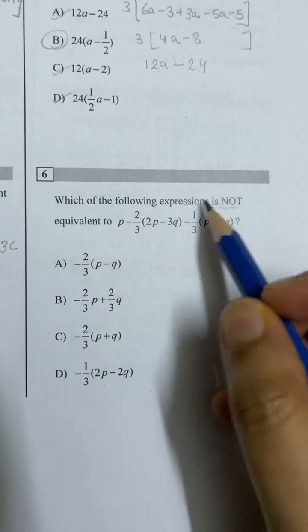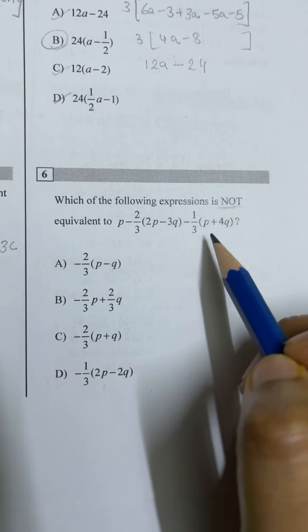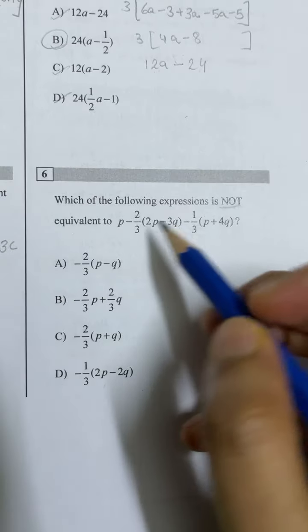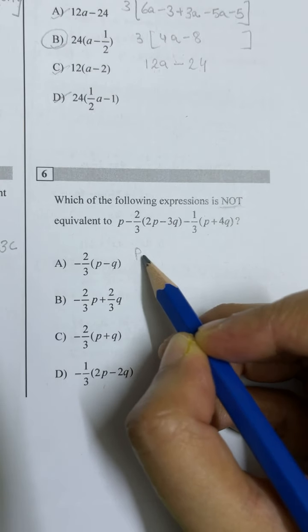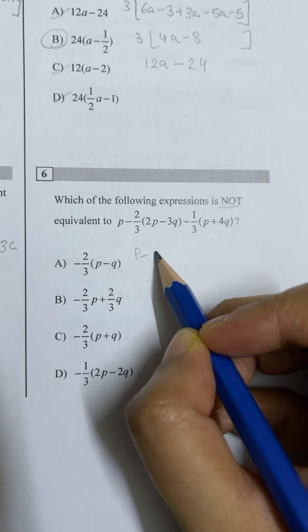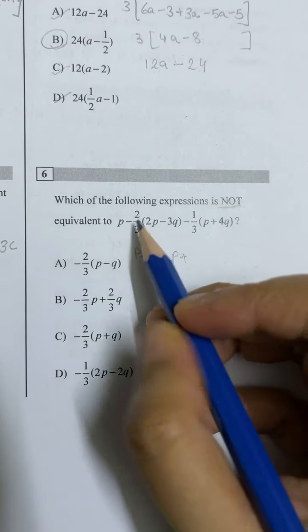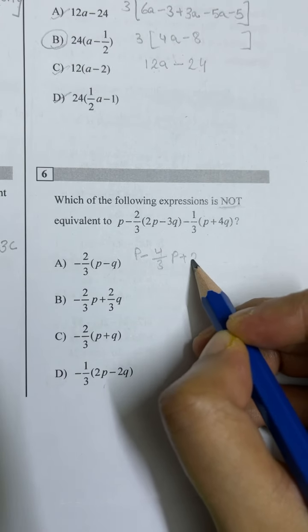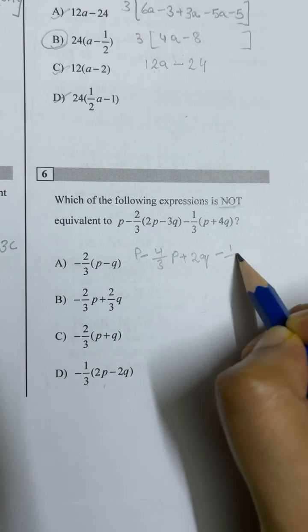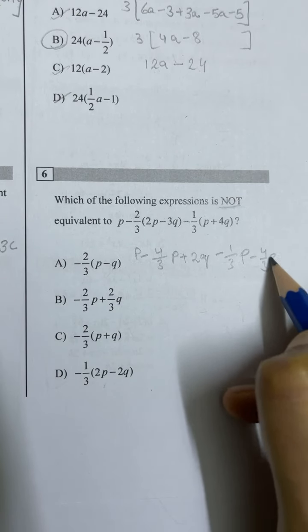Which of the following expression is again not equivalent to this? So we are just going to solve for this one. So I think 3 options are equal to the answer of this one. So which one is not? We are going to solve it now. P minus 2/3 of 2P. So that will just give you 4/3 of P, minus into minus plus 2Q, because 3 and 3 gets cancelled out, minus 1/3 of P, minus into plus minus 4/3 of Q.